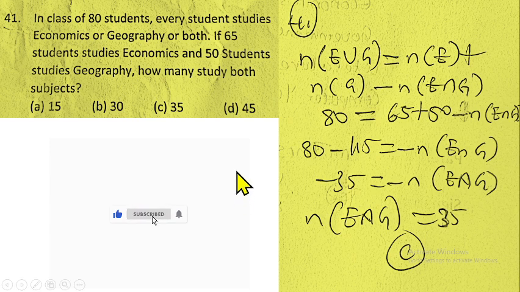Also, question number 41 is on Venn diagram. In a class of 80 students, that means the universal set is 80. Every student studies economics or geography or both. If 65 students study economics and 50 students study geography, how many students study both subjects? This can be done in two ways. I can draw the Venn diagram for this, but that would be time wasting. But there's a way you can do it using the formula.